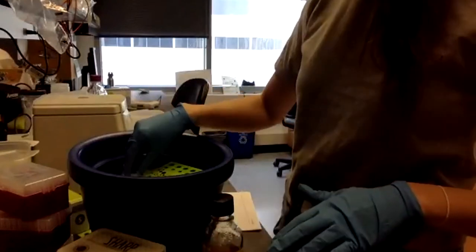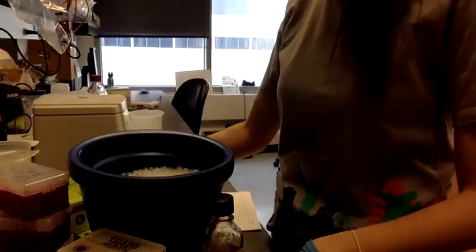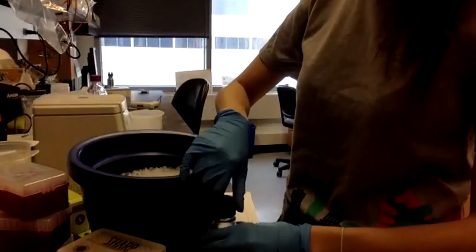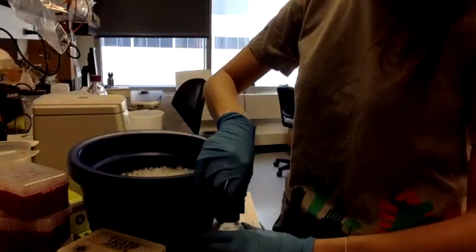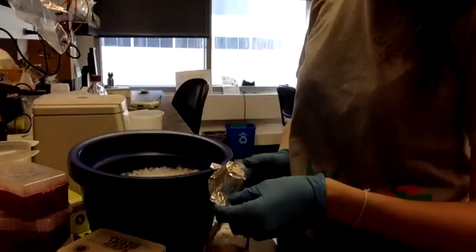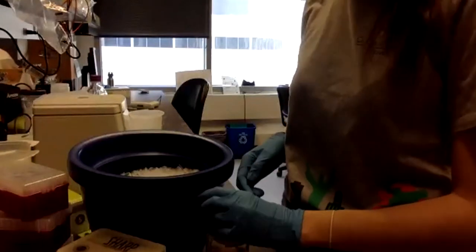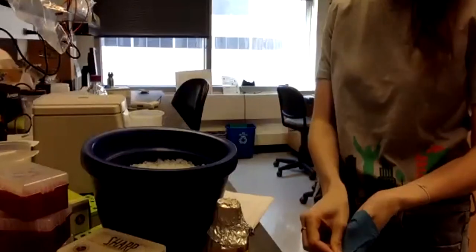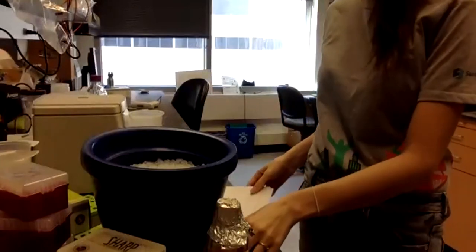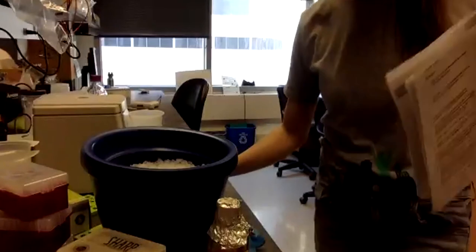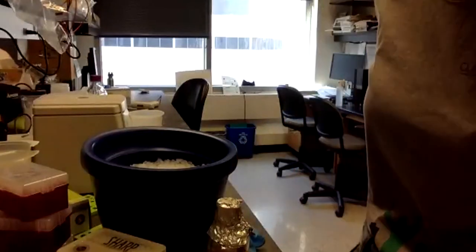Why do you think we're putting it at room temperature and not on ice anymore? Because in this step, the cells are recovering from the shock. Yes, and bacteria like to grow at 37, or at room temperature.